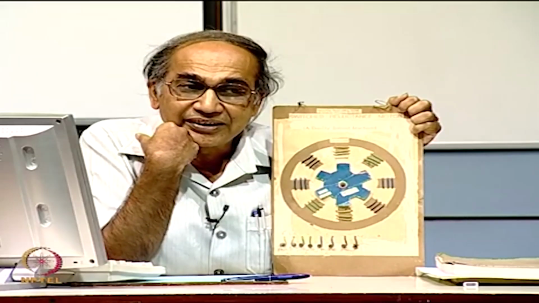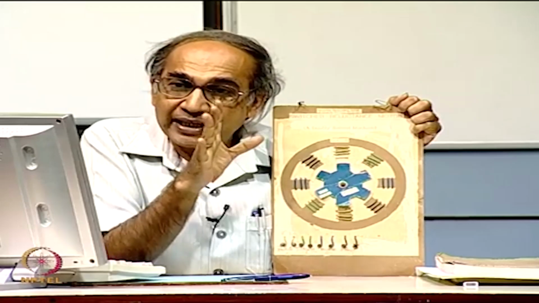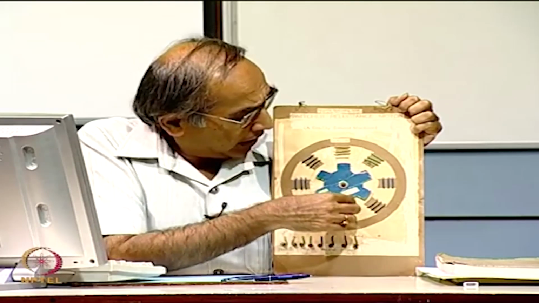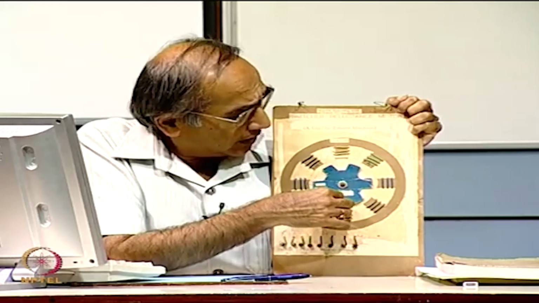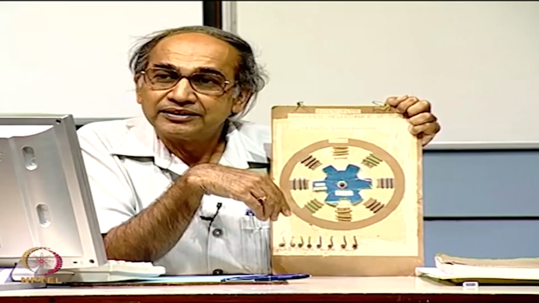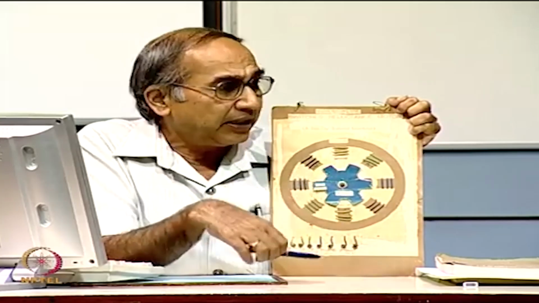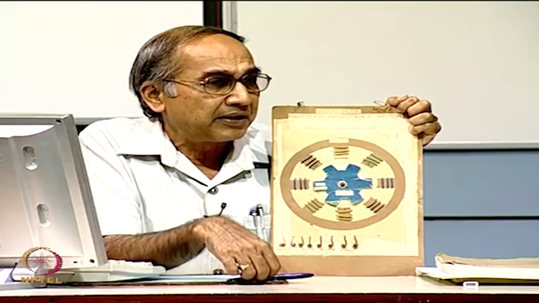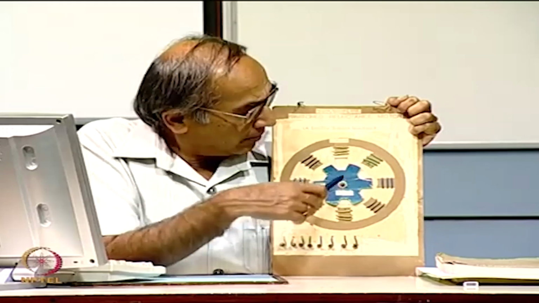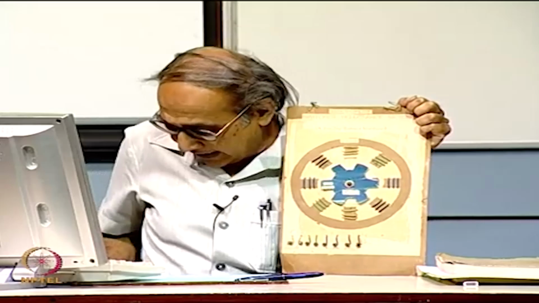So, it is called aligned inductance. Then if you change it, it will give another position. In the other position, is the inductance maximum or minimum? Minimum, it will be unaligned inductance. Is it clear? So, there is one aligned inductance and another unaligned inductance.